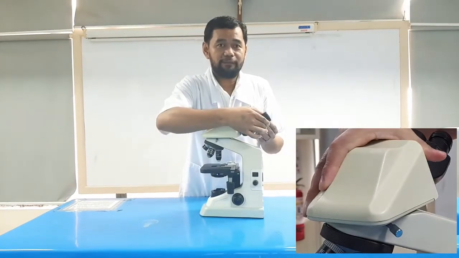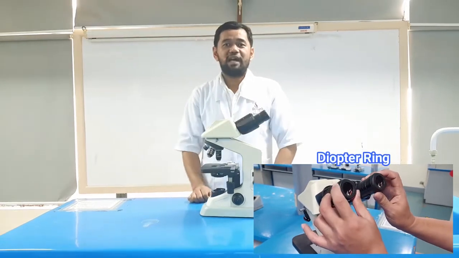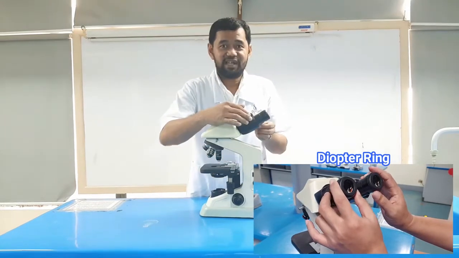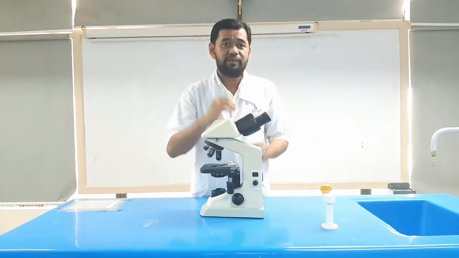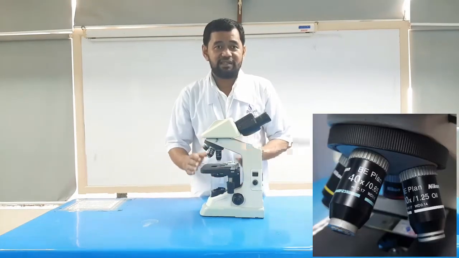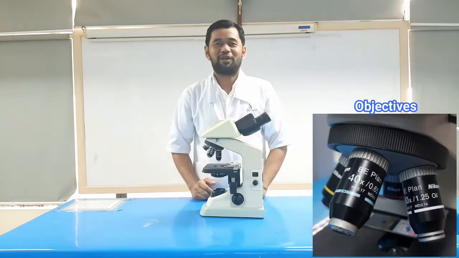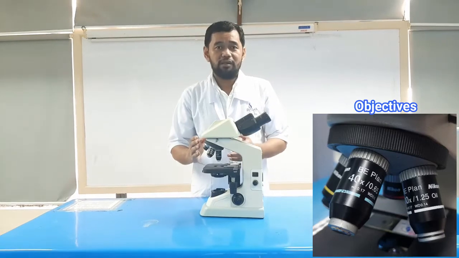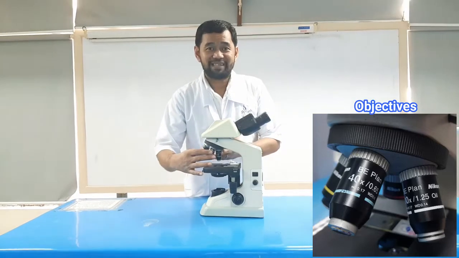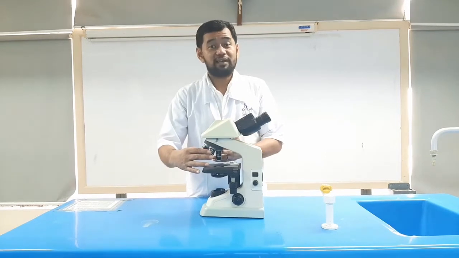The diopter ring is useful as a means to change the focus on one eyepiece so as to correct for any difference in vision between your two eyes. Adjust the diopter ring to compensate for the difference between your right and left eyesight. The objectives, these are the major lenses used for specimen visualization. They have a magnification power of 4 times to 100 times. There are about 1 to 4 objective lenses placed on one microscope, and each lens has its own magnification power.